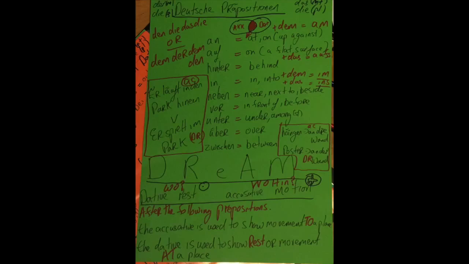So the two examples I have here in the red box, A or for accusative motion: Läuft in den Park hinein. He runs through the park, versus spielt im Park, which is D or dative rest. And then the other one, the other side of the poster, hängen an die Wand, so it hangs on the wall, and the poster hängt an der Wand.